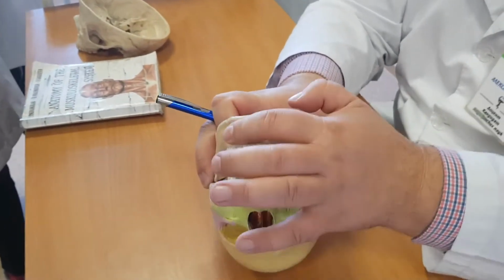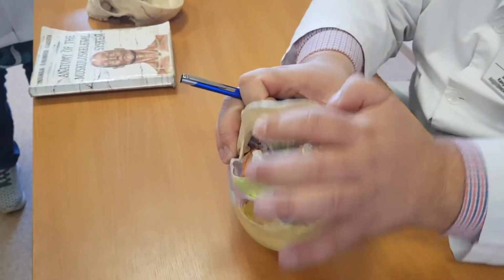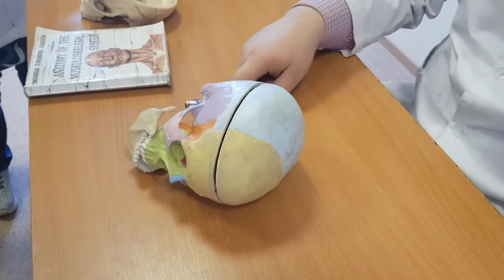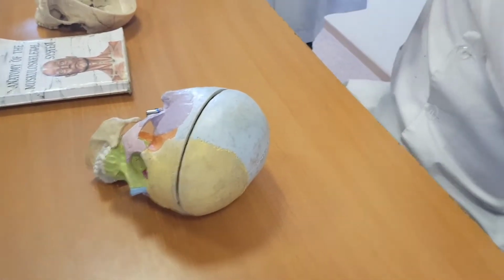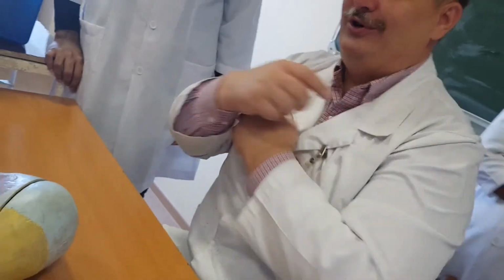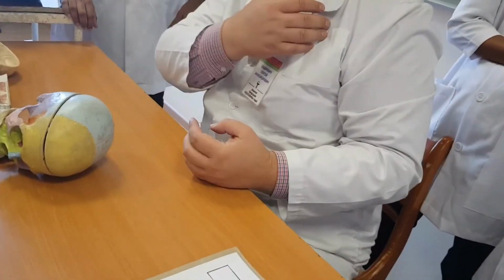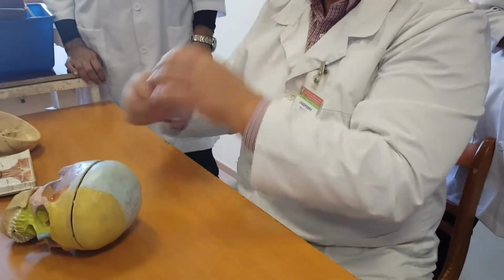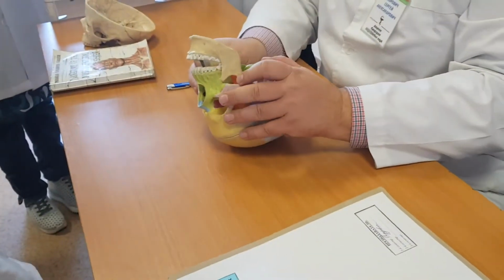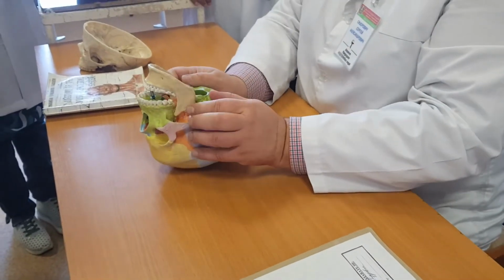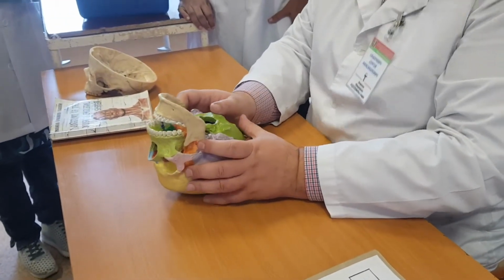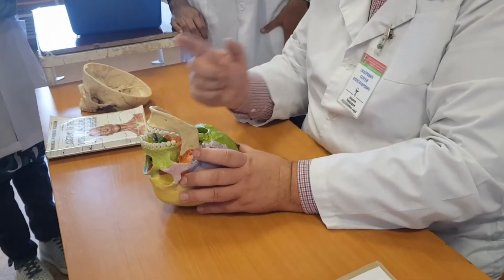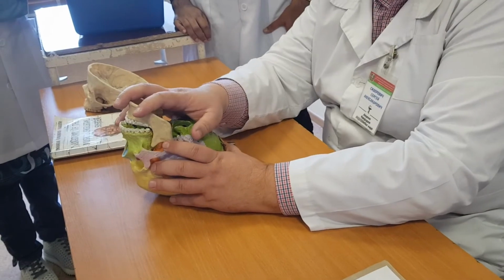For example, shoulder joint is not combined because I can move my shoulder joint without movement in the opposite shoulder joint. But this joint is combined because if I make movement here, we always receive movement in the opposite joint. Clear it is?